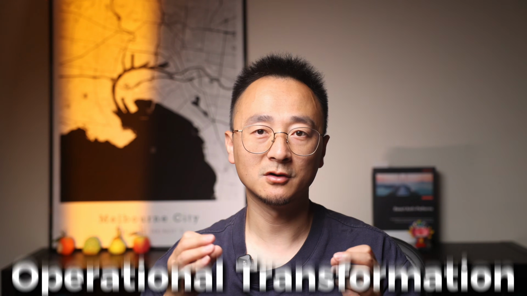So instead of dropping edits, we need a way to preserve both. More importantly, we need a way to preserve the user's intention. If user A intended to insert at the beginning and B also intended to insert at the beginning, the system should not arbitrarily erase one of them. It should understand what each user was trying to do and reconcile those operations in a consistent way. One approach to solve this problem is called operational transformation, or OT for short. Instead of choosing a winner, OT adjusts operations relative to one another so that they can coexist. Let's see how that works.